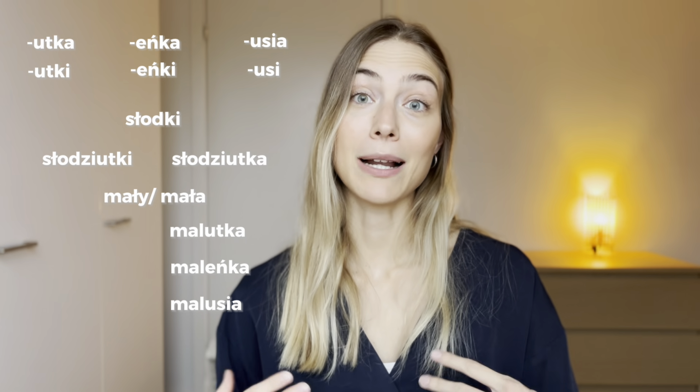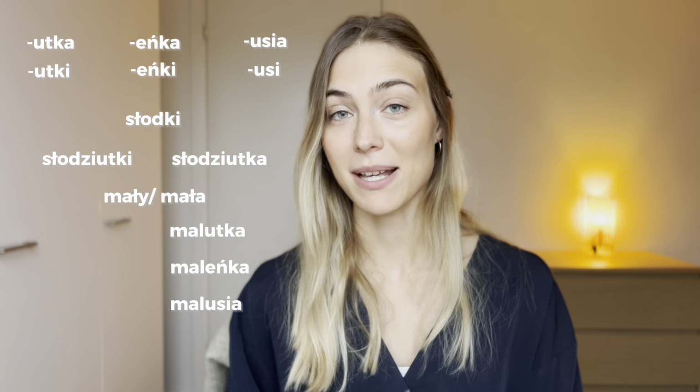So we have the endings utka, eńka, usia, and for the masculine we would have utki, usi, eńki. So if you have the adjective słodki, so sweet, you could say słodziutki and słodziutka for feminine, but also if you have the adjective mały or mała, you could say malutka, maleńka, and malusia. And the same for masculine, malutki, maleńki, malusi.